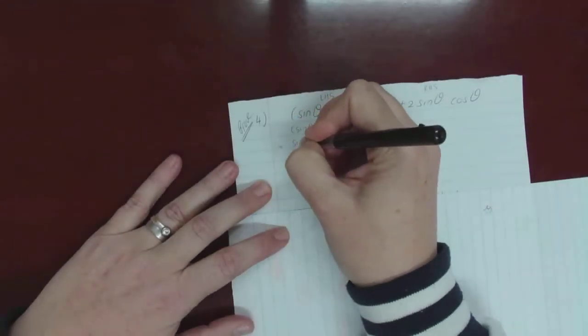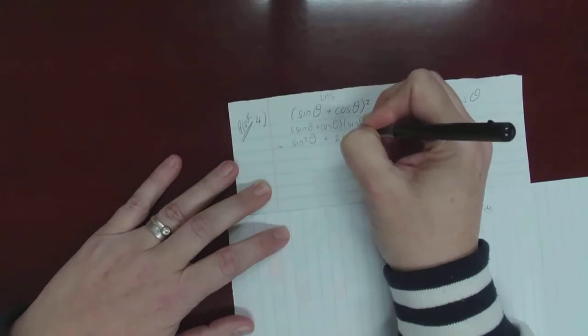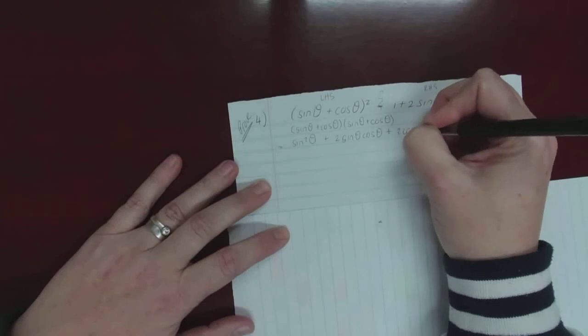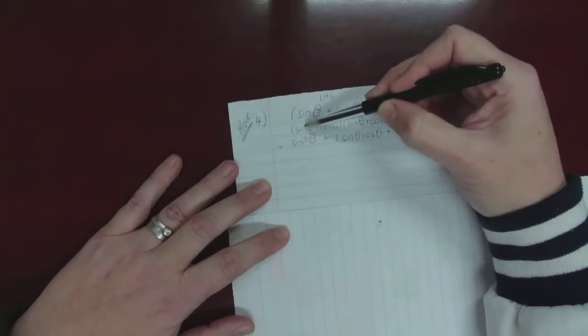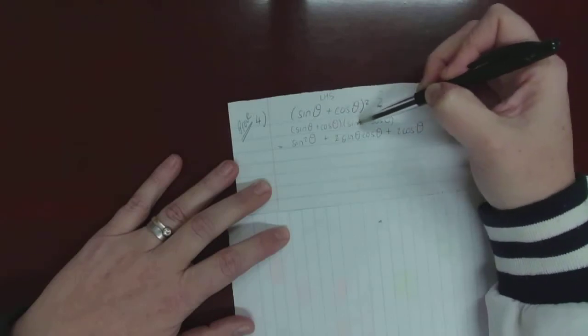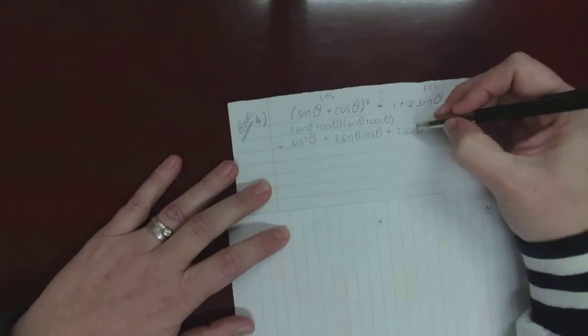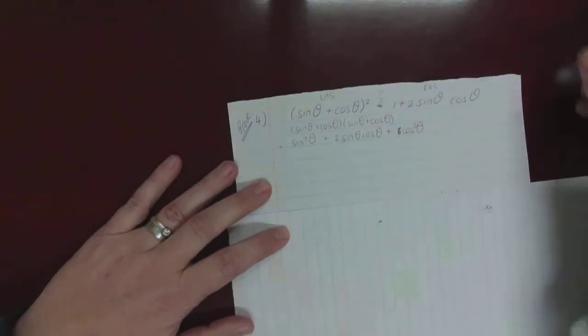That's going to give me sine squared theta plus 2 sine theta cos theta plus cos squared theta. So sine times sine is sine squared, sine times cos, and cos times sine is 1 plus 1 is 2, and cos times cos is, sorry for that, cos squared theta.